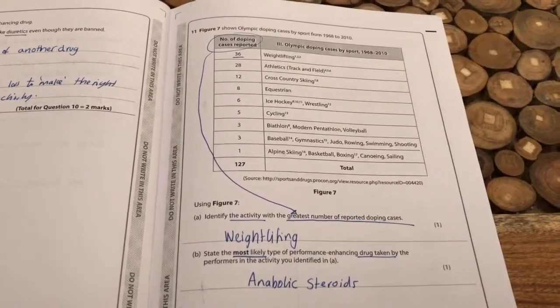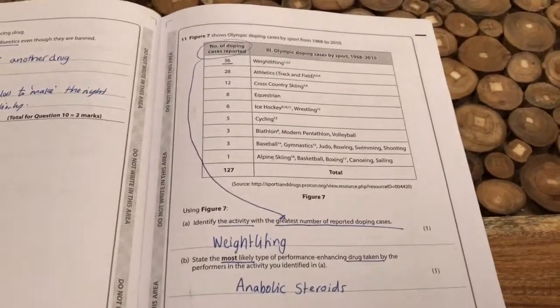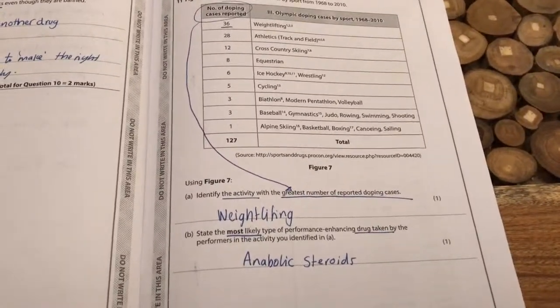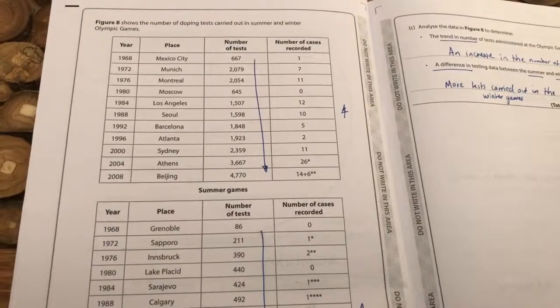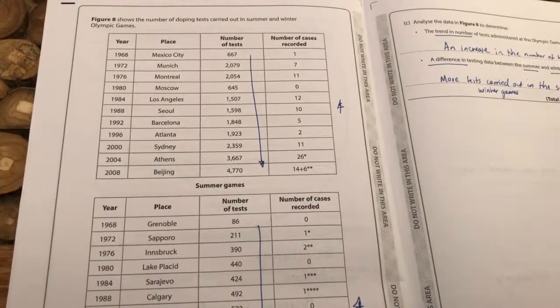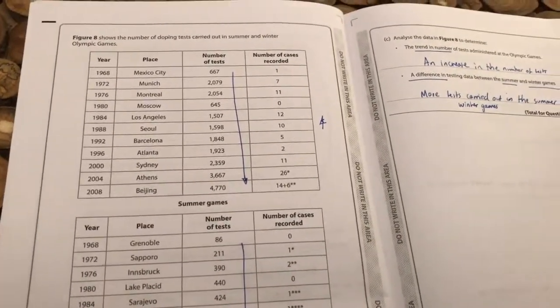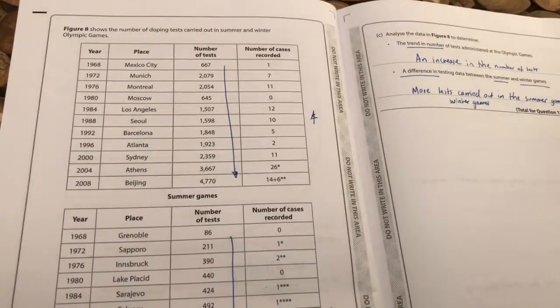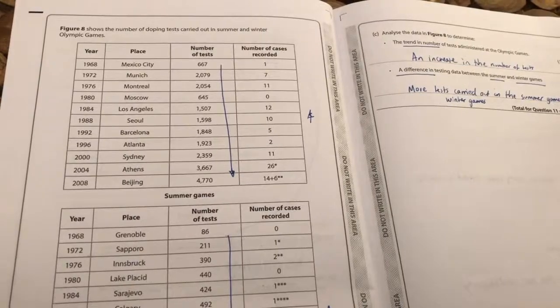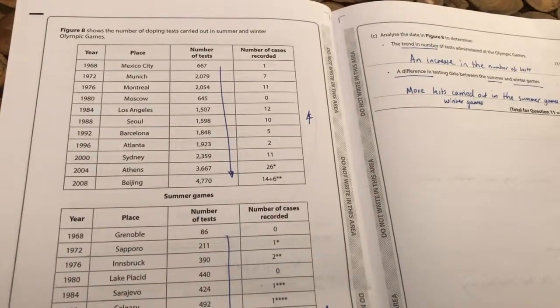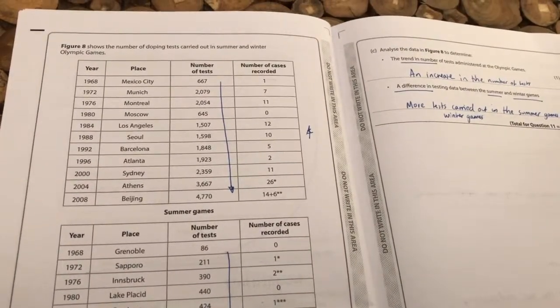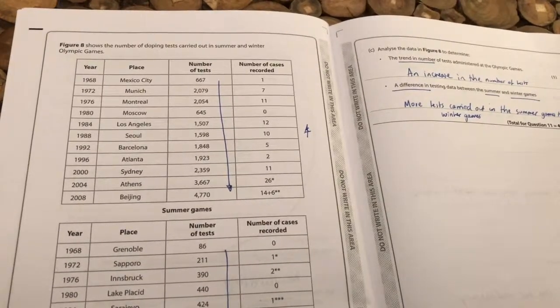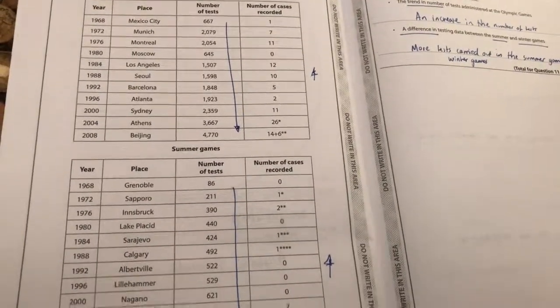Anabolic steroids is the most likely type of drug that they would look to take. You can see the exam board are obsessed with data and using graphs and charts and things like that. So with figure 8, continuing the same theme when we're looking at Olympic Games, this breaks down from 1968 to 2008 the number of doping tests carried out in the Summer and Winter Games. It's got the Summer Games at the top and the Winter Games at the bottom.